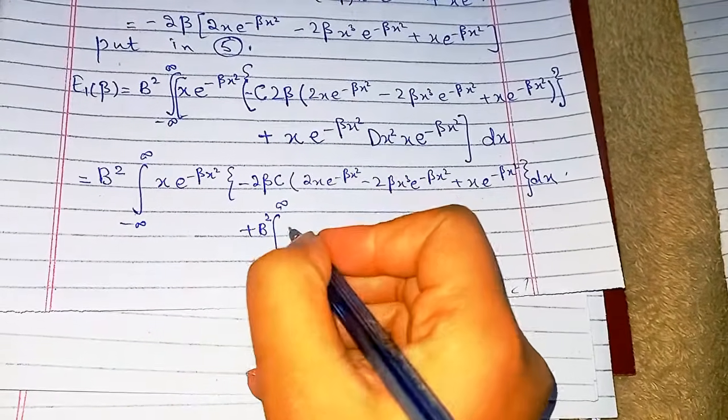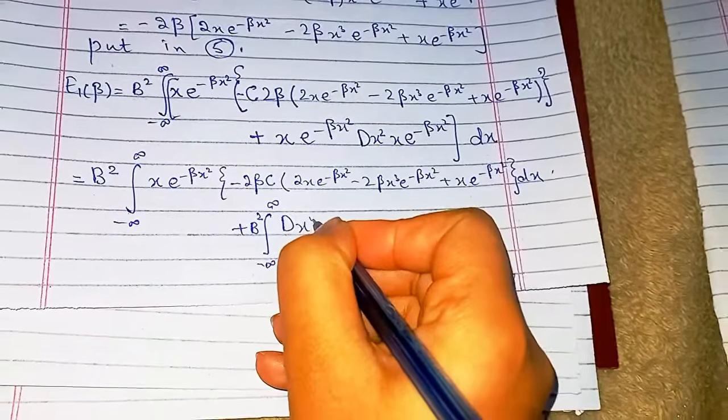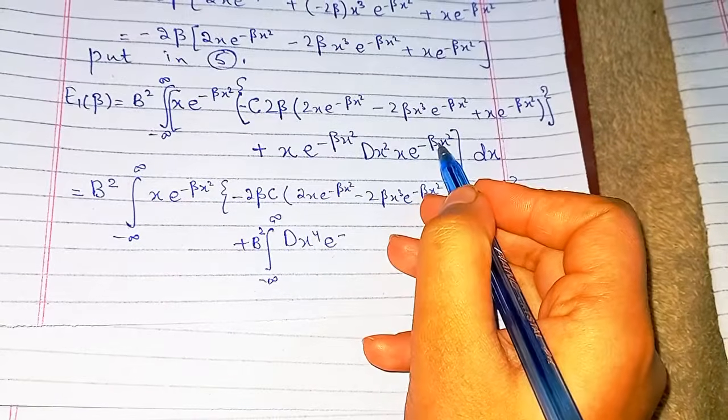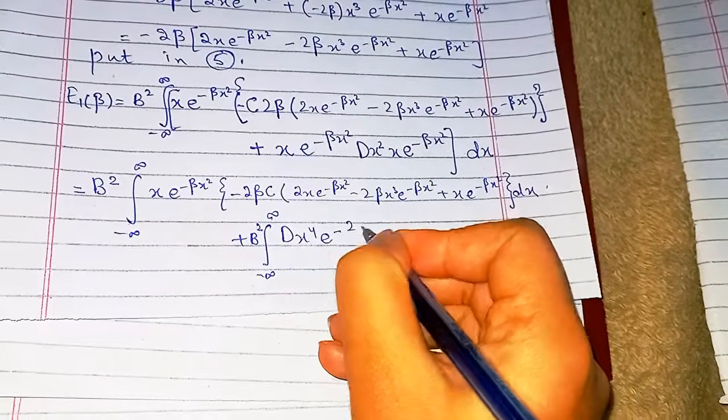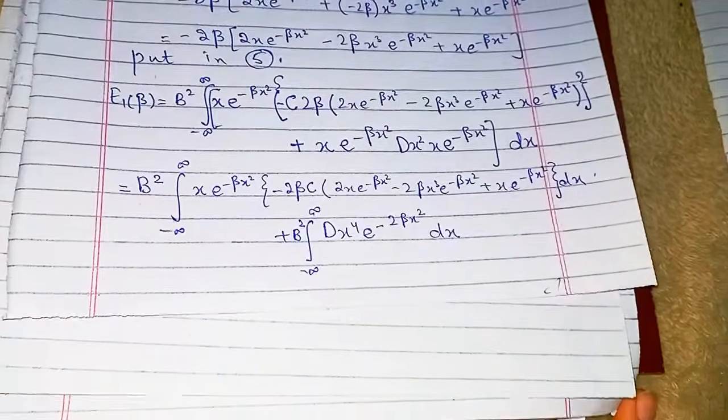It's x squared, x and x, it's x4 e to the power minus beta x squared e to the power minus beta x squared, so it will become e to the power minus 2 beta x squared, powers will be added, dx.